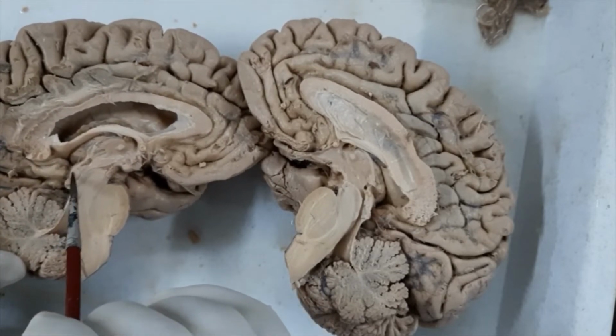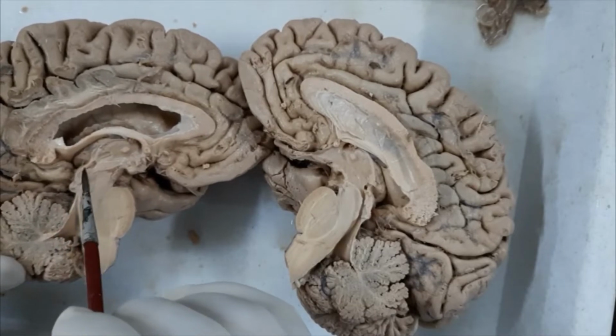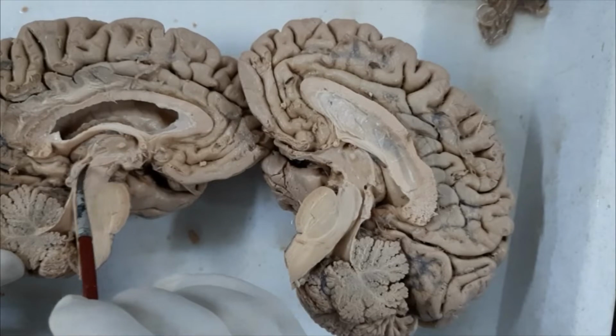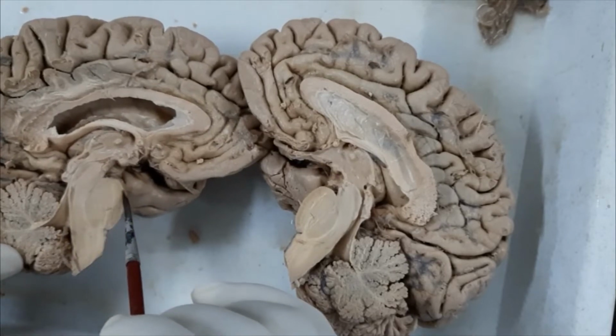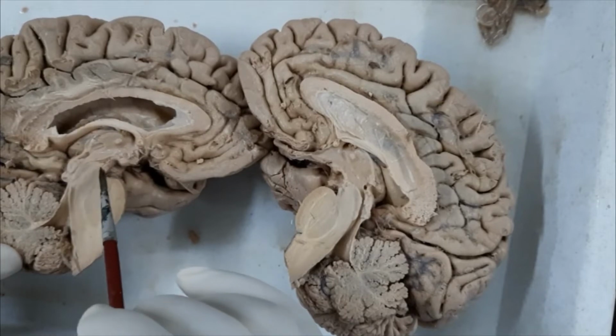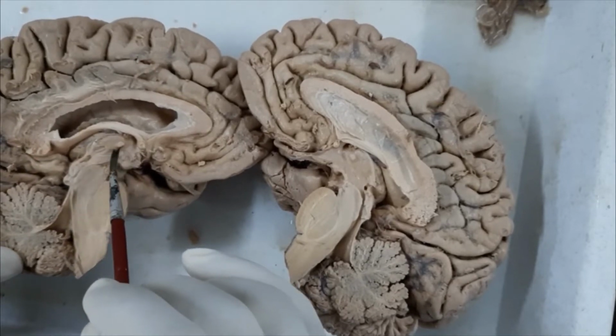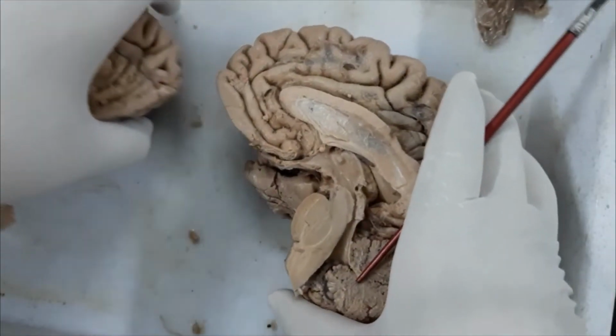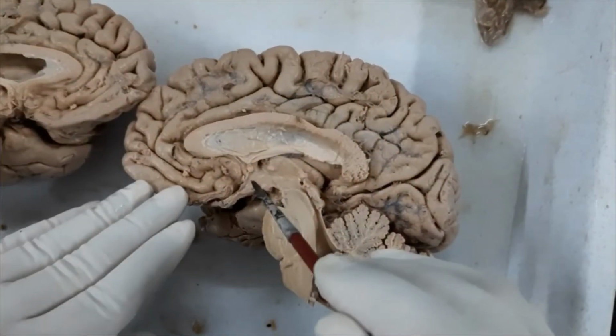These two swellings seen here are the posterior aspect of the midbrain. This small area is the midbrain, and this bulging is that of the pons. Let us see this sulcus, called the hypothalamic sulcus, which lies just below the thalamus.